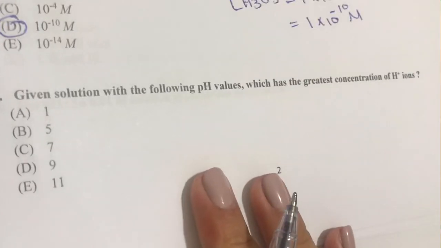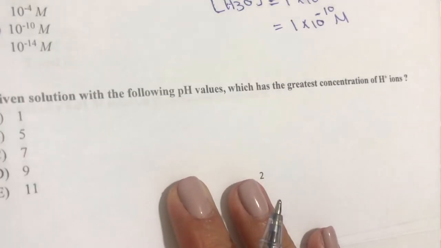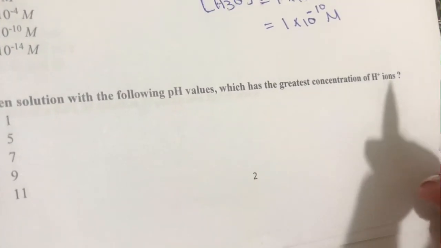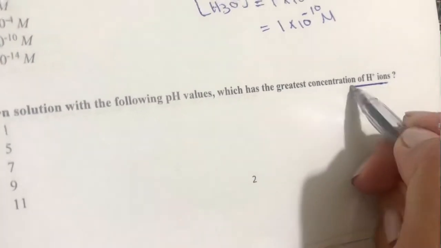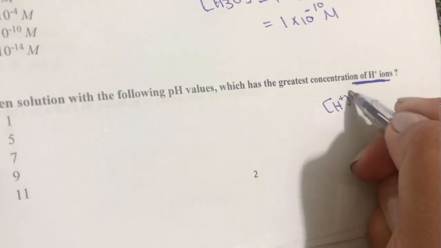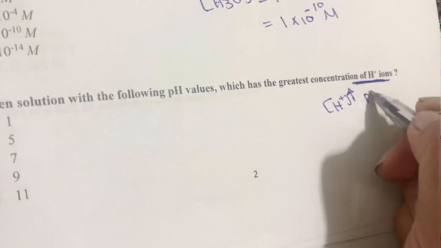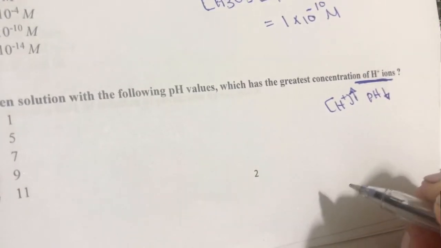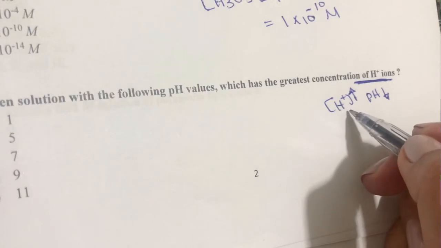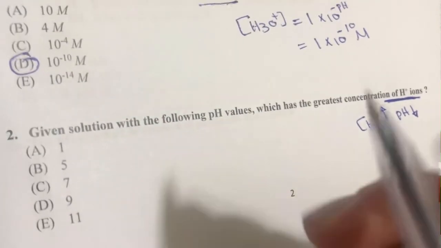Question 2. Given solutions with the following pH values, which has the greatest concentration of hydrogen ion? As the concentration of hydrogen ion increases, pH decreases. So the solution with the lowest pH has the greatest concentration of hydronium. So the answer is 1.